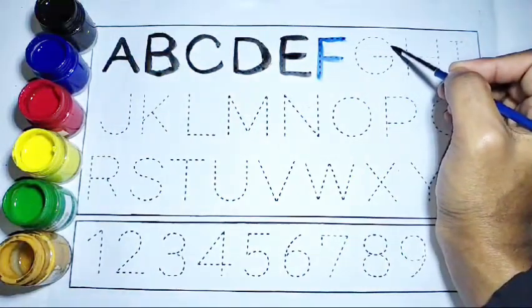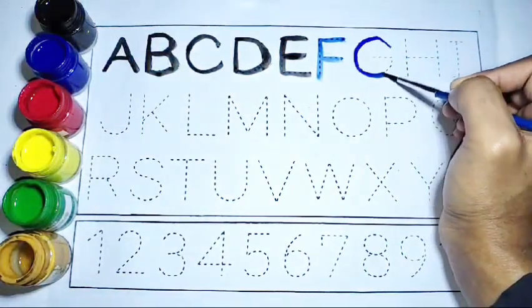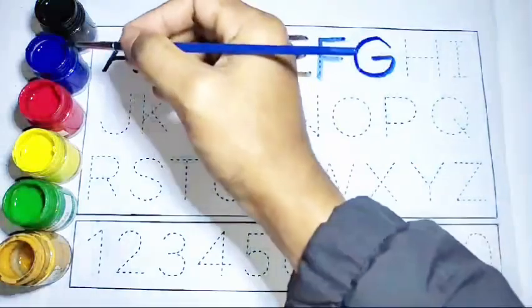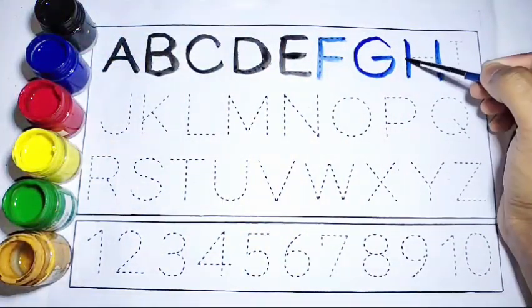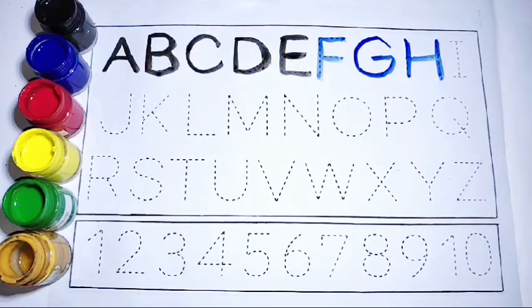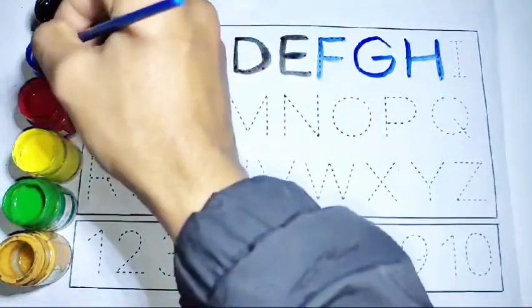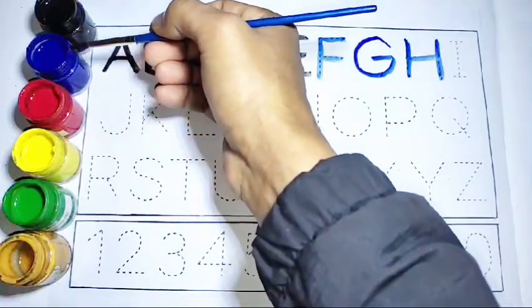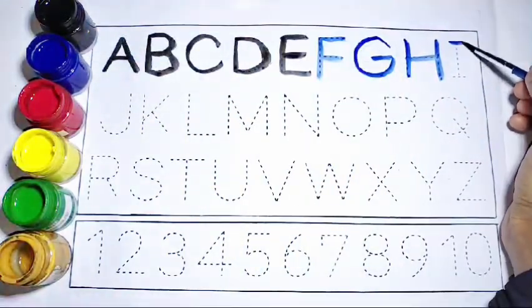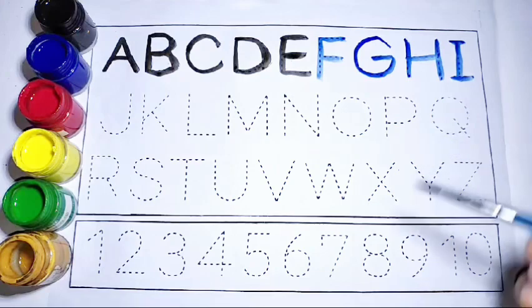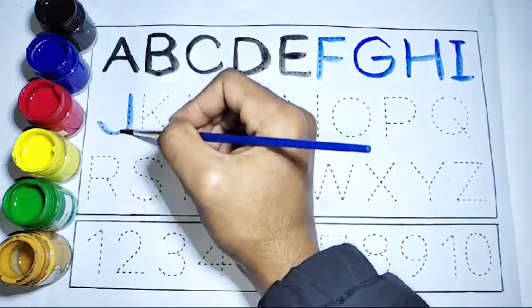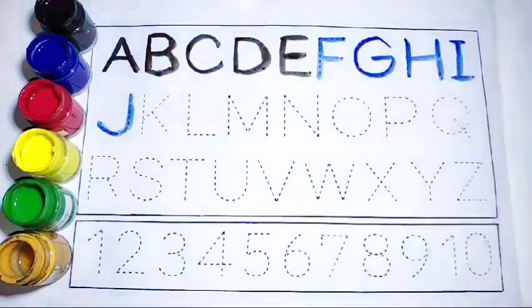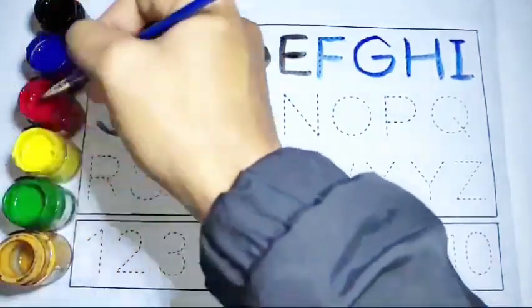The next one is G. H. The next one is I. We again use blue color. Now we draw J. Red color.